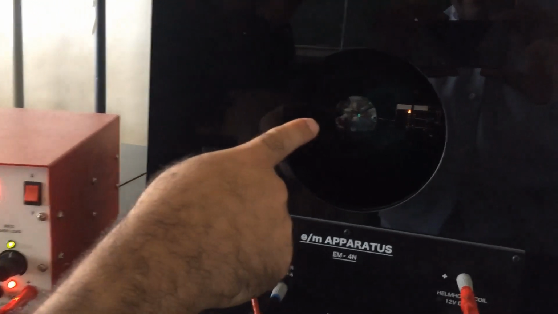Here, if you see inside the bulb, there is a green circle. I will change the voltage and you will see that this green circle changes in radius.